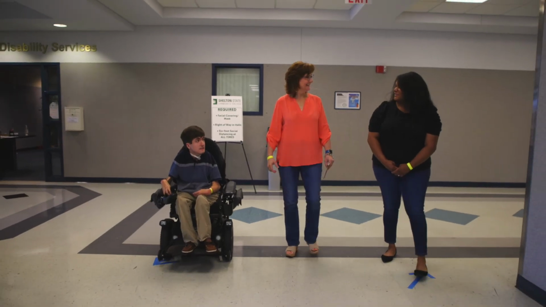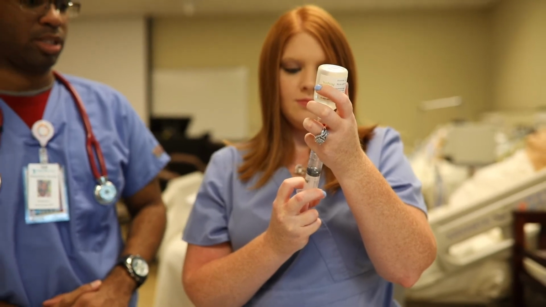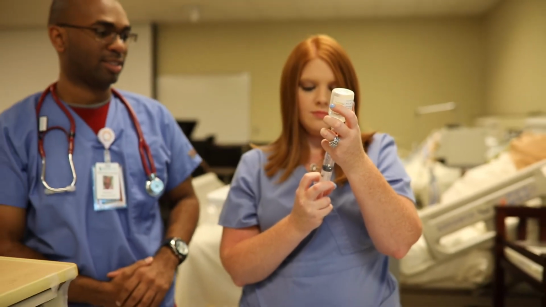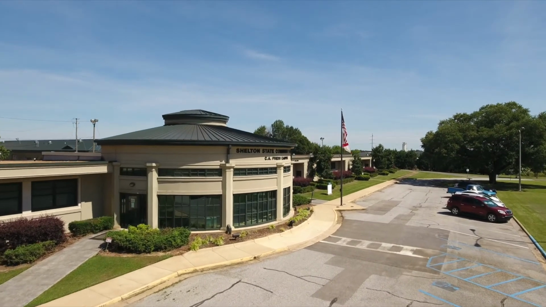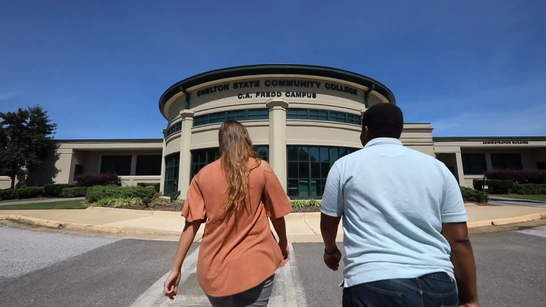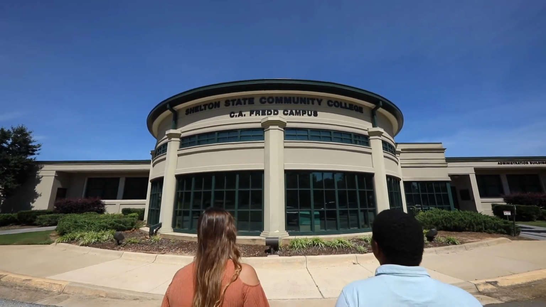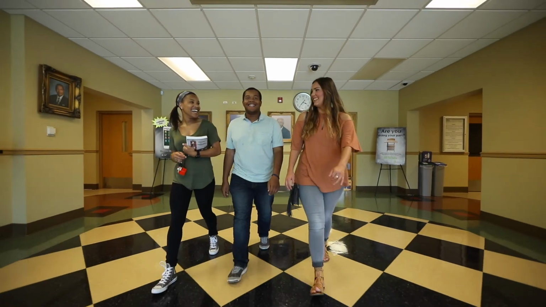If you qualify for services, you have the right to equal access to educational programs, services, activities, and facilities throughout Shelton State. The right to reasonable and effective accommodations, academic adjustments, and auxiliary aids. The right to confidentiality regarding information pertaining to your disability, and the right to information reasonably available in accessible formats.